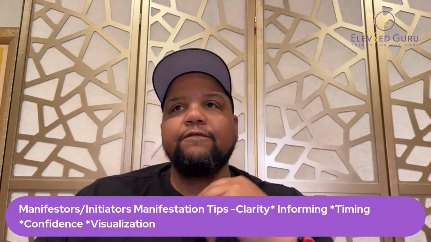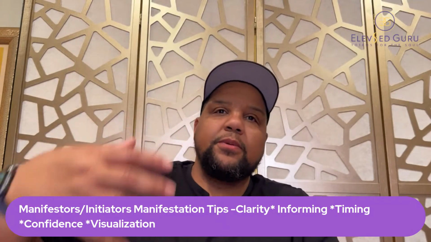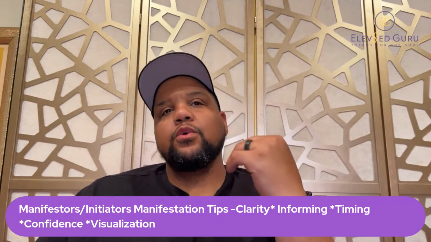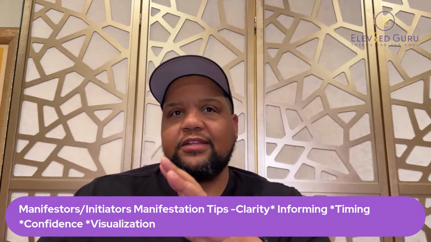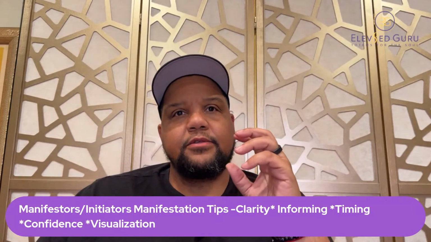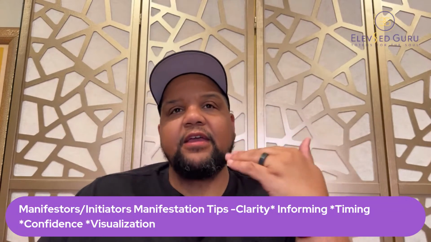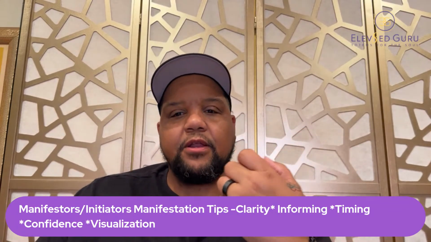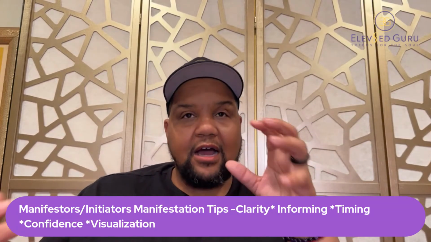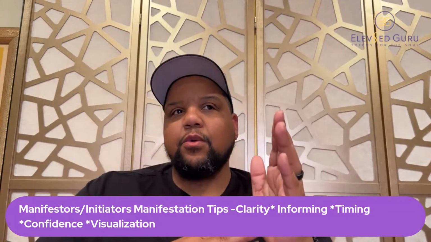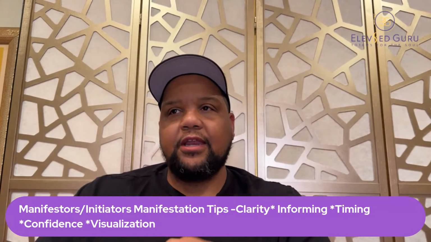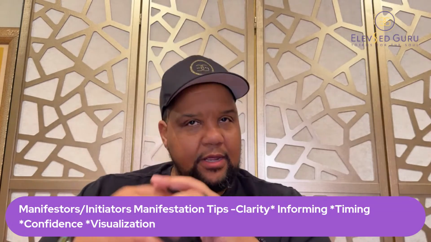Informing, in a way that you share with others what you're up to. You inform others when you need space, so that you can have that communication with source and have it be uninterrupted. Timing, making sure that what you're initiating is in divine timing, in right timing.